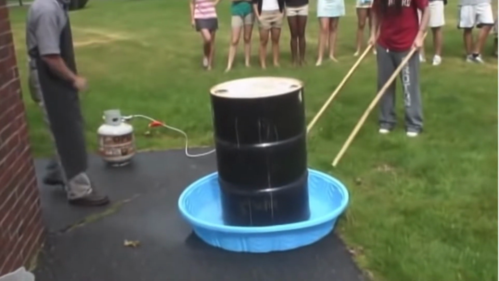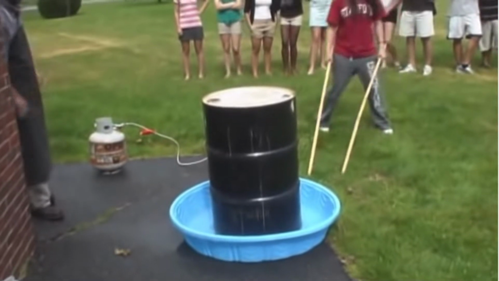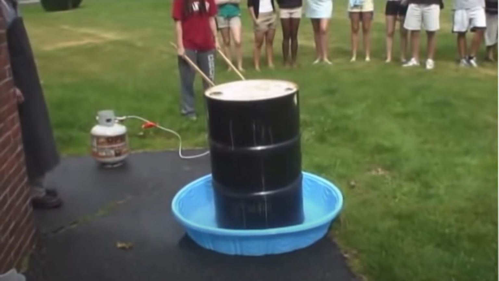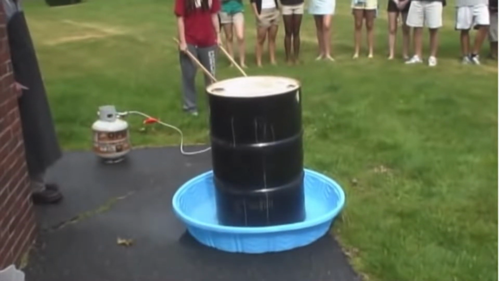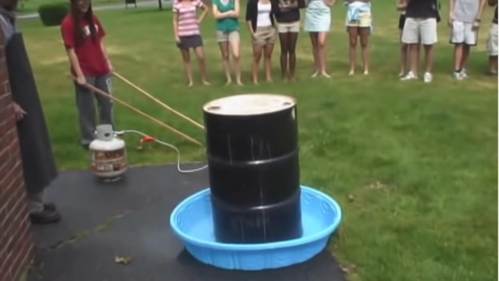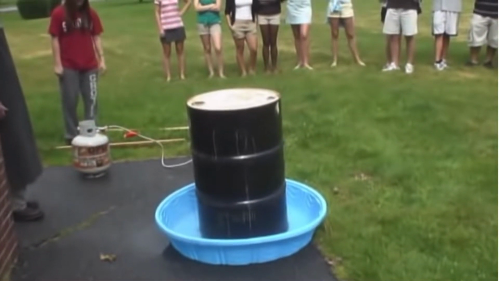Come on, go! Patience, patience, my child, patience. Patience. Try sloshing some more ice on the side.